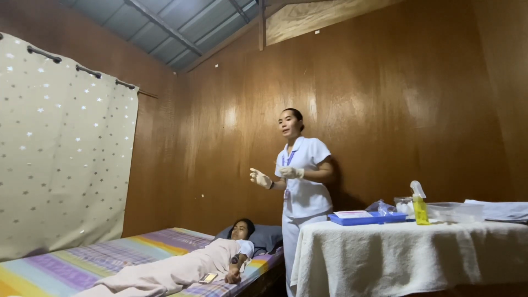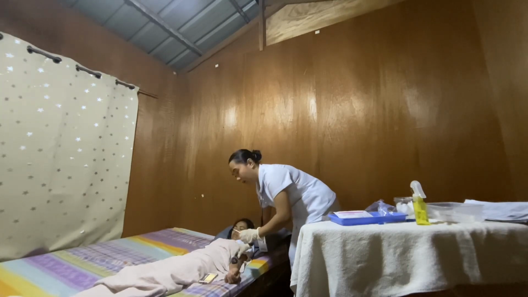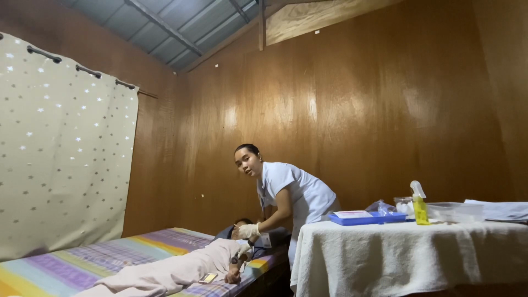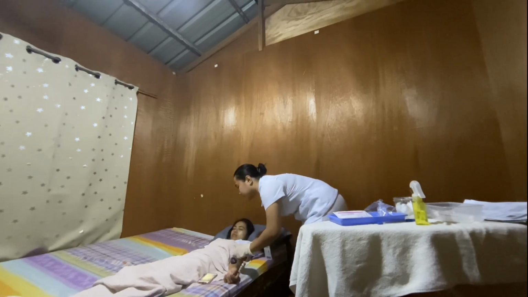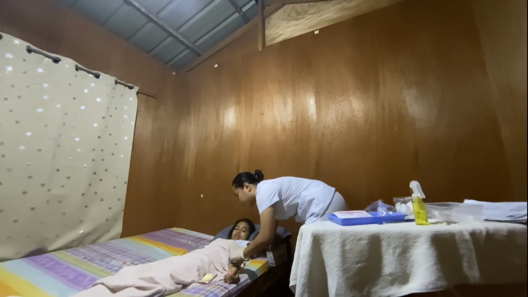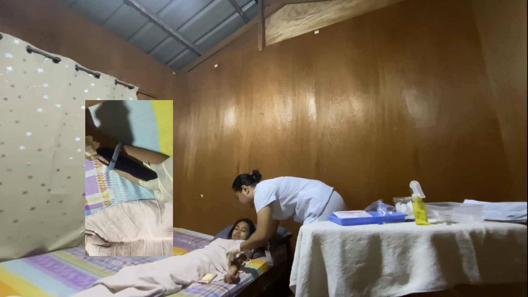With the non-dominant hand, pull the skin at the site until it is taut. Taut skin allows for easier entry of the needle and less discomfort to the client. Next is to insert the tip of the needle far enough to place the bevel through the epidermis into the dermis.